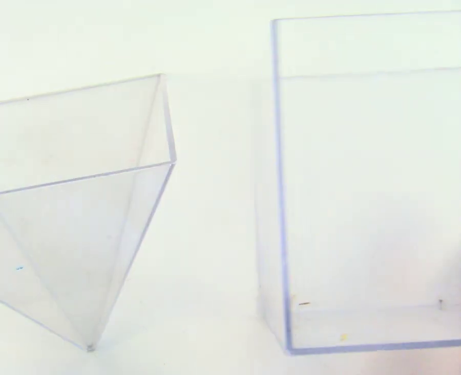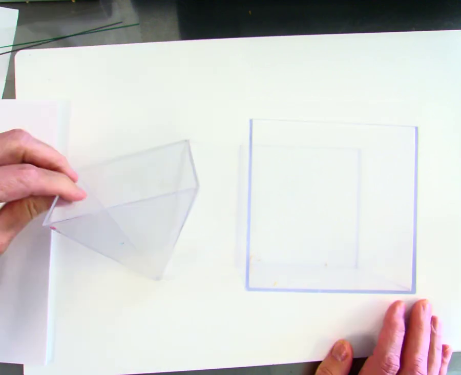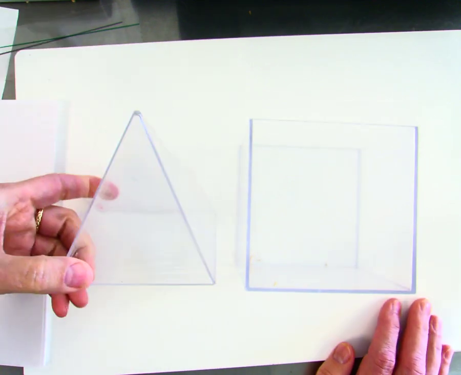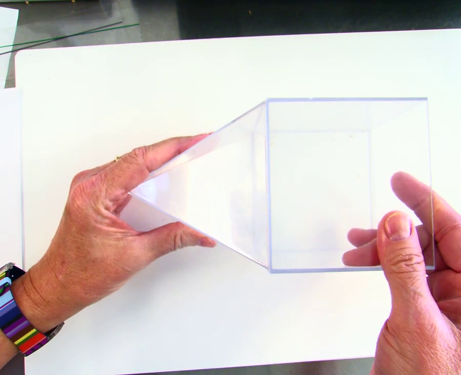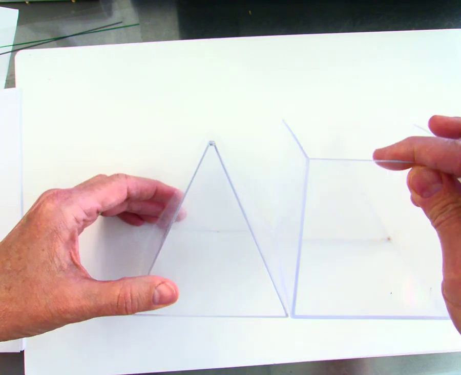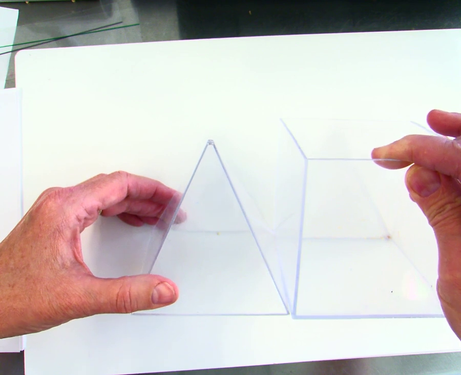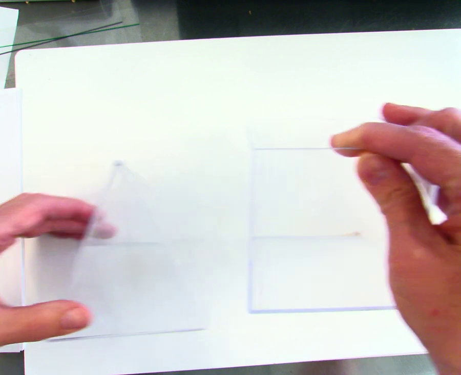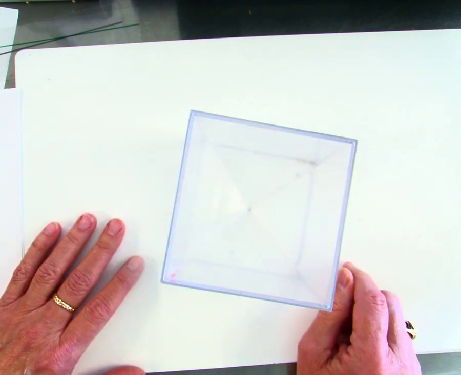Let's see what happens when we take a three-dimensional shape. So here we've got a rectangular prism and a pyramid. They are the same dimensions. They have the same base, it's a square, and they are the same height. So their measurements are the same. The base is the same, the height is the same. I wonder what's going to happen if I put it in there. I wonder how much that'll be.